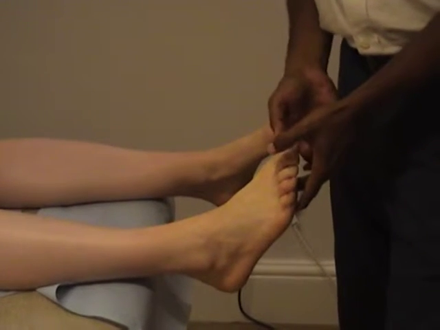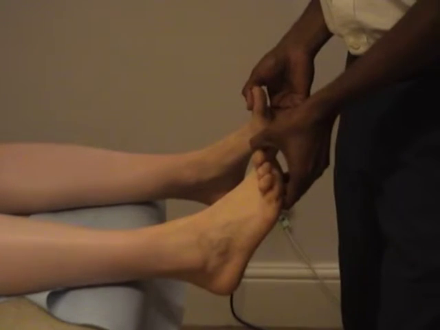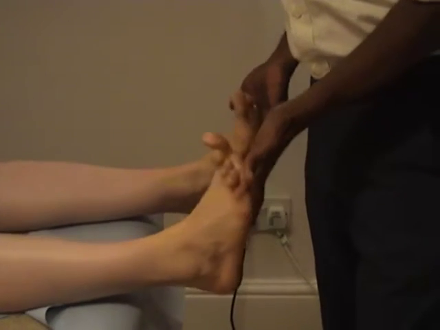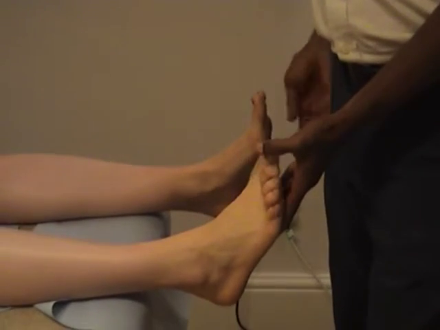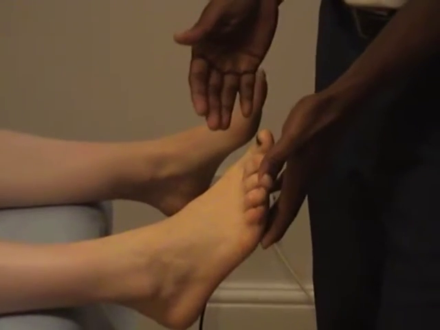And now up your big toe, please. On this one. Thank you. And push me down. So the plantar flexion. The great toe hyperextension is for the L5, and S1 is in the plantar flexion.